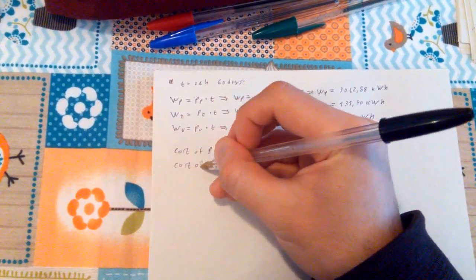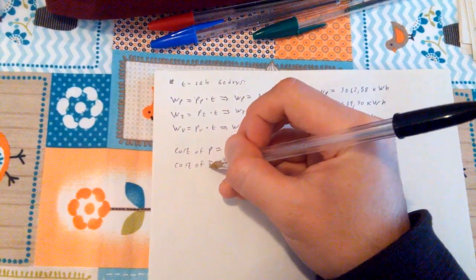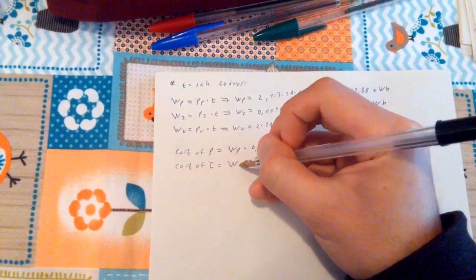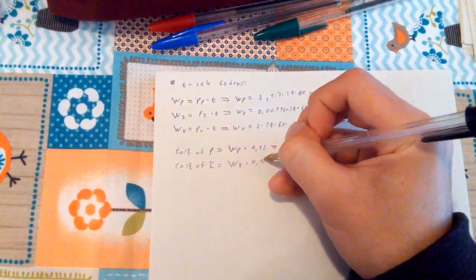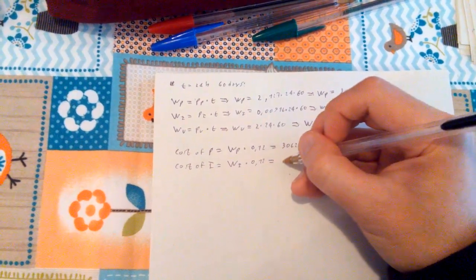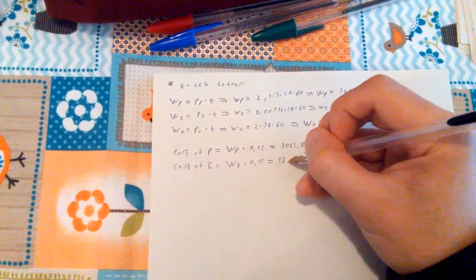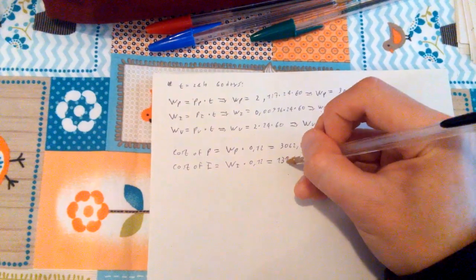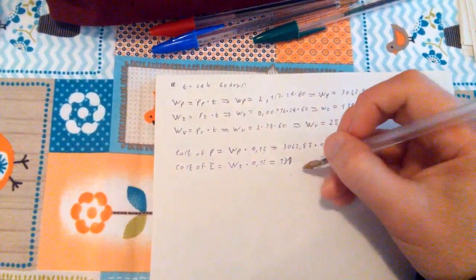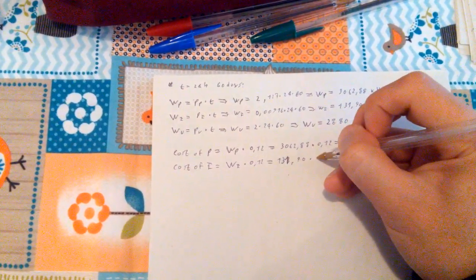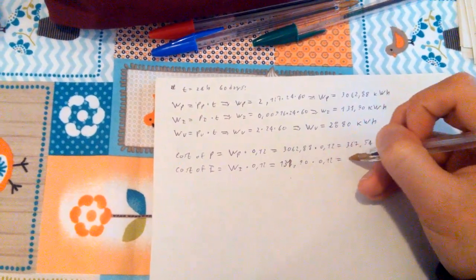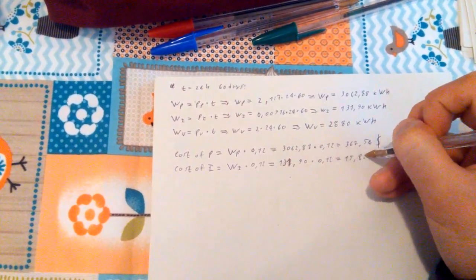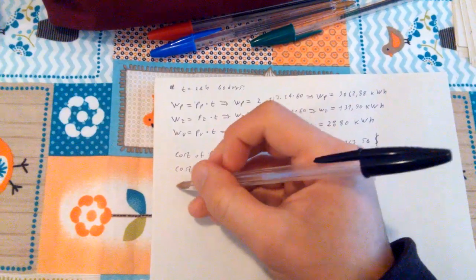And the cost of I is WI times 0.12, which is 131.90 times 0.12, which is $15.82.